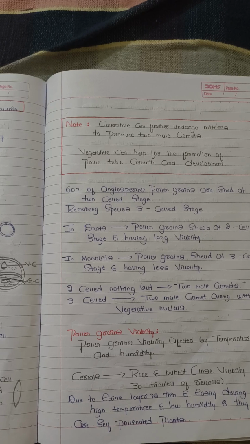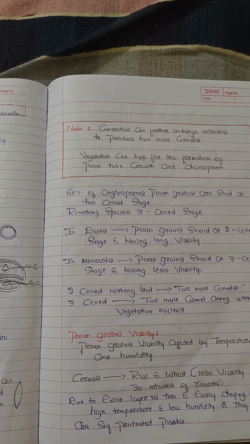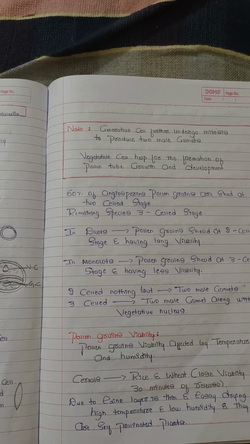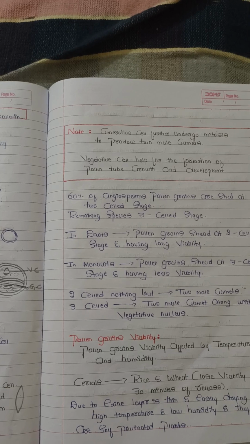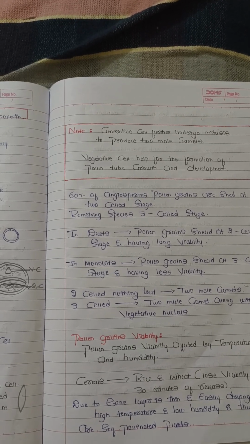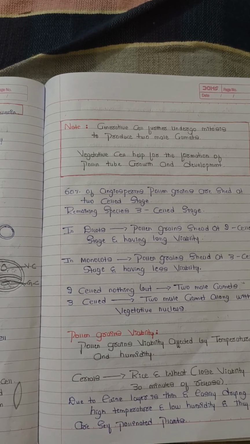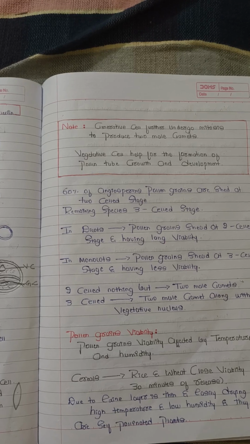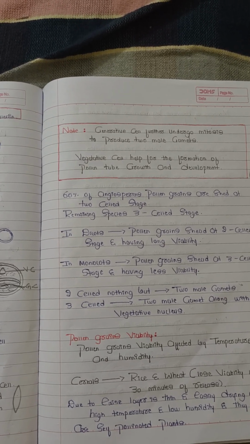Why? Because the exine layer is very thin and easily desiccated, the moisture content is easily removed, and due to high temperature and low humidity. These plants are self-pollinated, so there is no need for pollen grains to remain viable for a longer time.